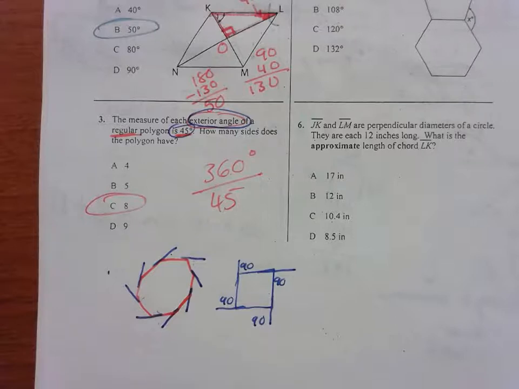Quadrilateral. Any polygon. A polygon is just any shape formed by straight lines. So a circle is equal to 360. So what's a regular polygon? Regular means all sides and angles are equal.